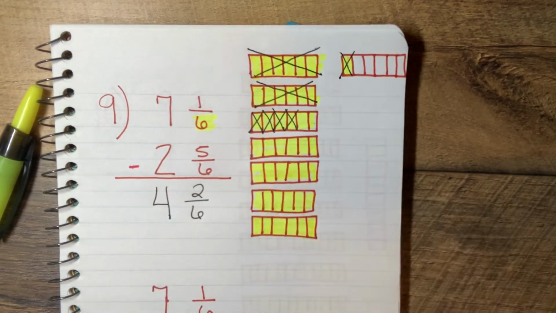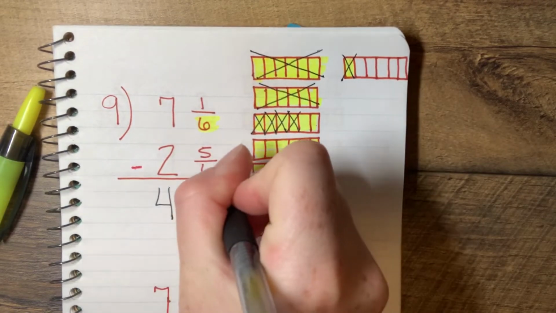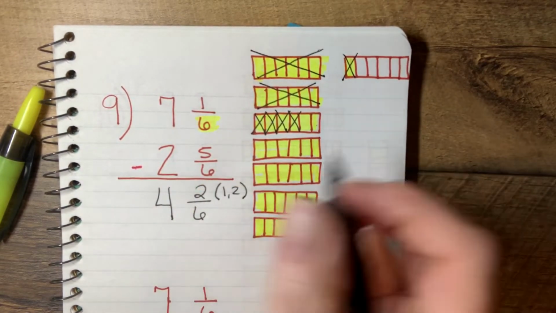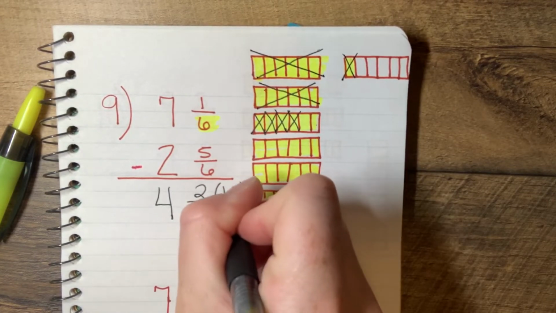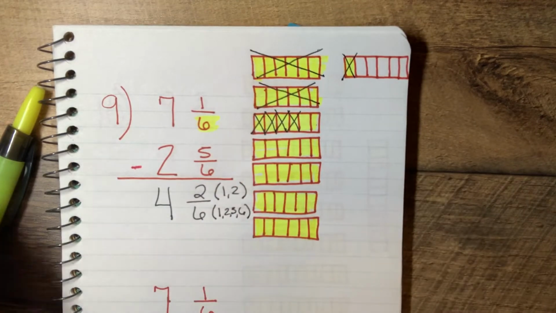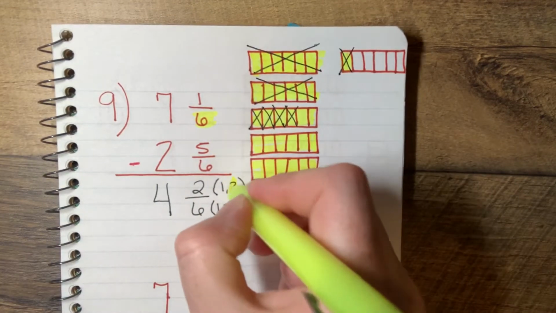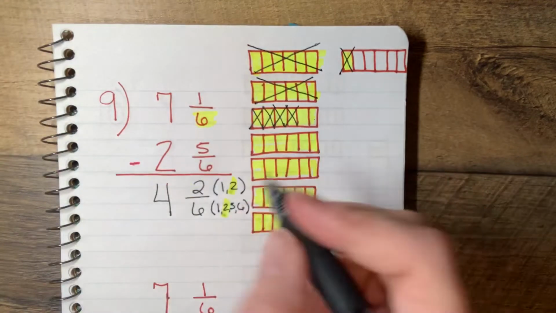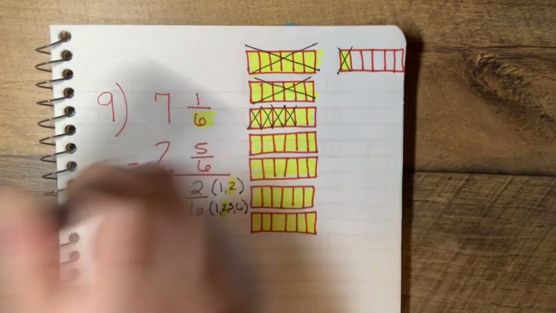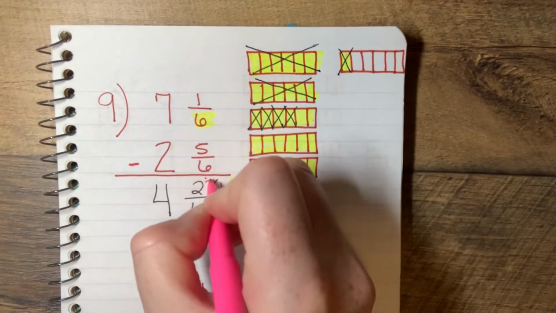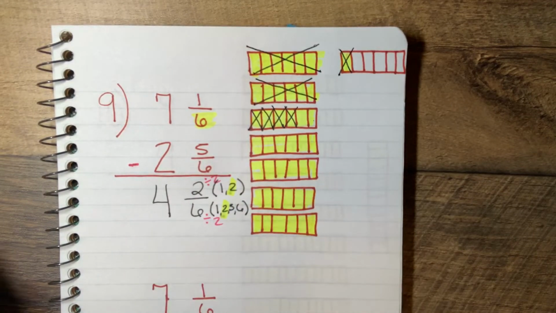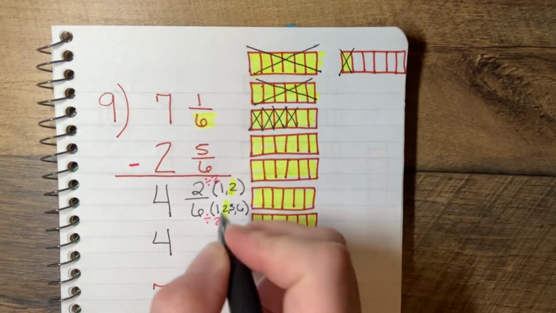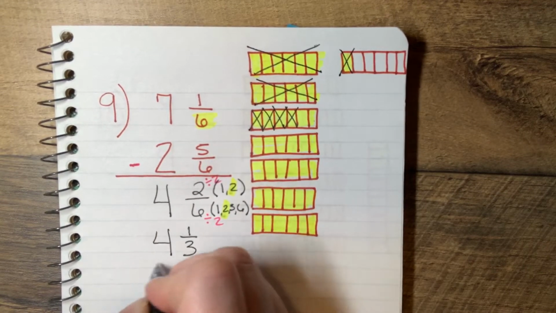Now, I know that this can be simplified, so I'm going to go ahead and simplify it. The factors of 2 are 1 and 2. The factors of 6 are 1, 6, 2, and 3. I find something they have in common other than 1. I divide by that, so I say 2 divided by 2, 6 divided by 2. My final answer is 4 wholes and 1/3.